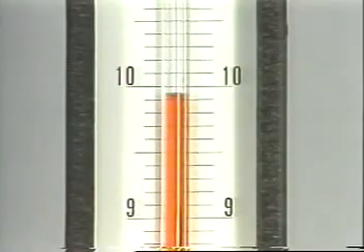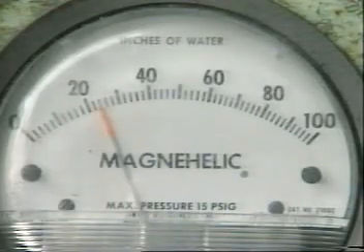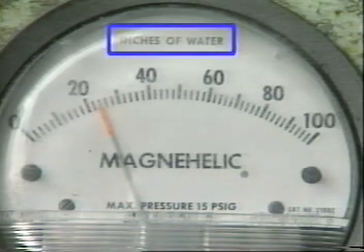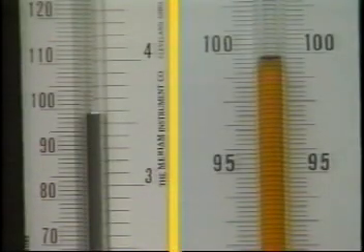Manometers like this one are sometimes found in industrial applications. In most cases, however, gauges or other pressure instruments are used, but they can be calibrated so that inches of liquid indicates the scale value. This gauge, for example, indicates pressure in inches of water. Here, two manometers indicate 100 inches of water, but the liquid heights are different.